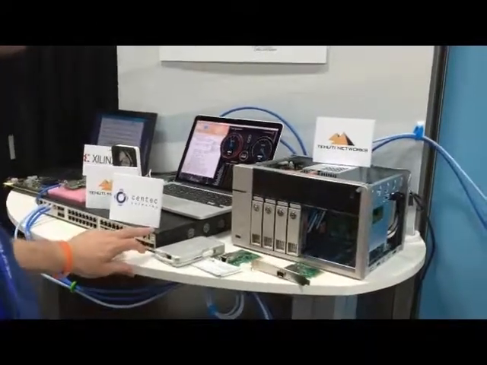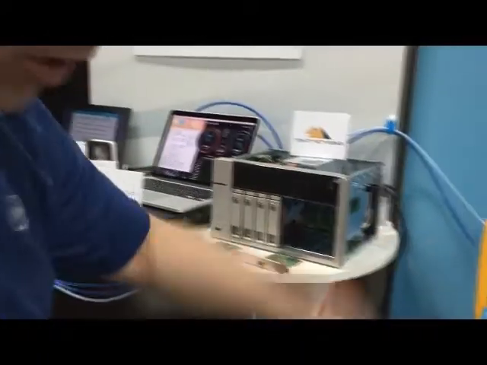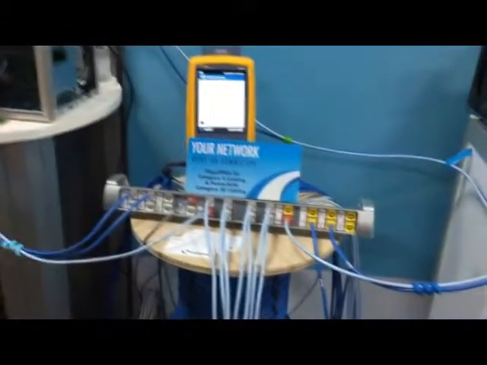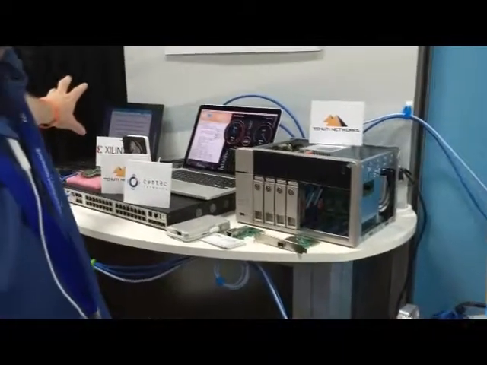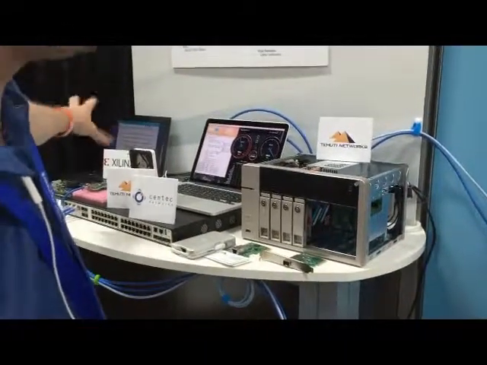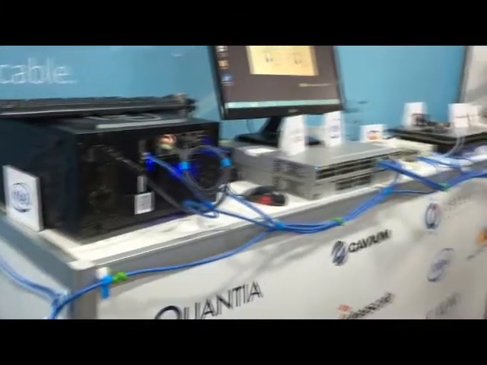Here is an NBASE-T capable switch from Centec. Right now we're driving 5 gigabits over Cat5e cabling, so all this light green cabling here is coming from the switch at 5 gig. And then there's also at the very end a Xilinx FPGA that has the capability to do the 2.5 and 5 as well. So overall what we have is a really nice end-to-end story, and then we're showing some interoperability.